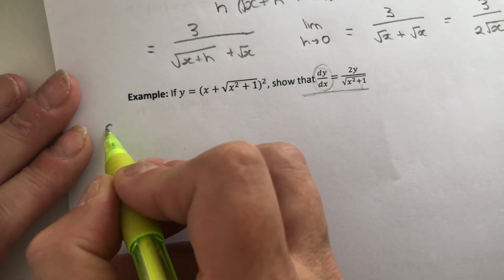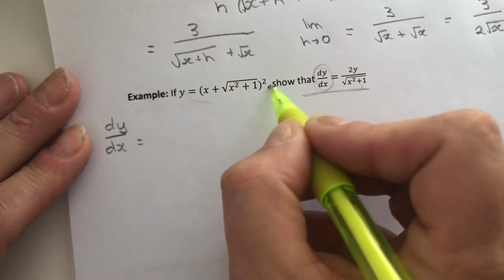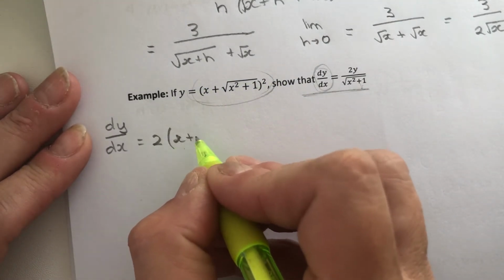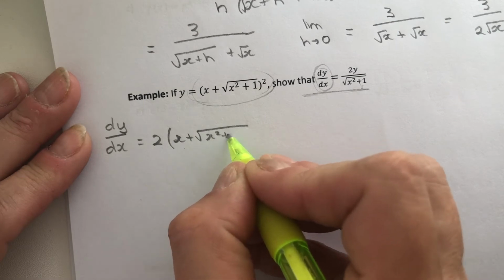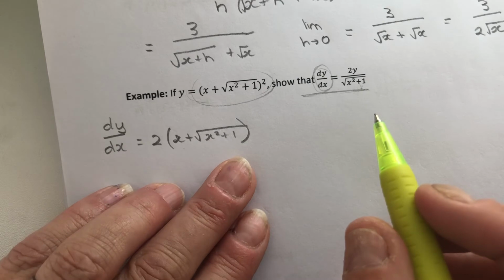Okay, so we're going to go straight for dy dx equals, and we're going to differentiate just the outside function. So this becomes 2, leave what's inside as it is, and 2 minus 1 is 1. So that's just going to stay there.